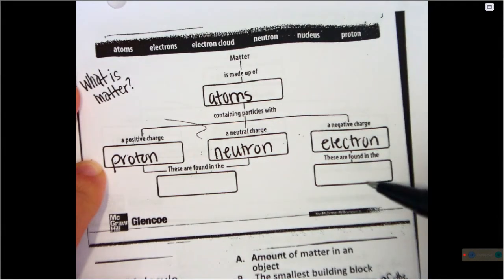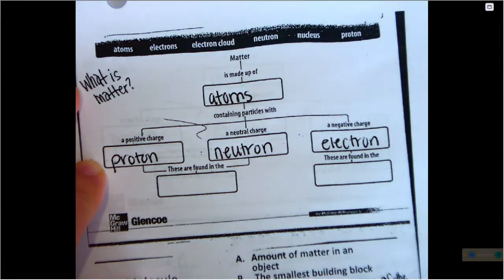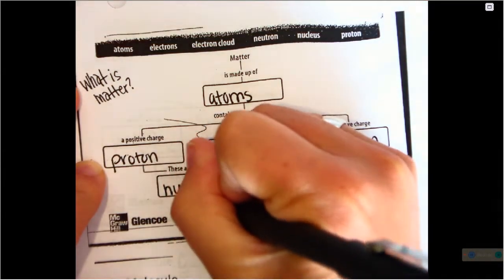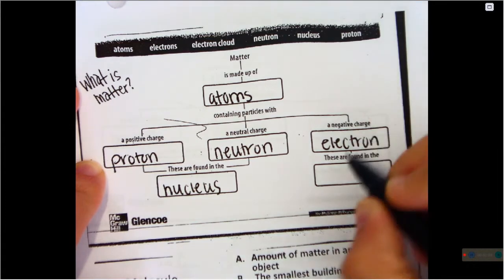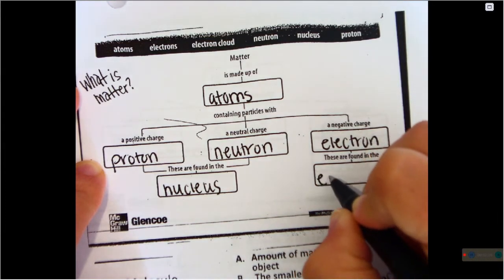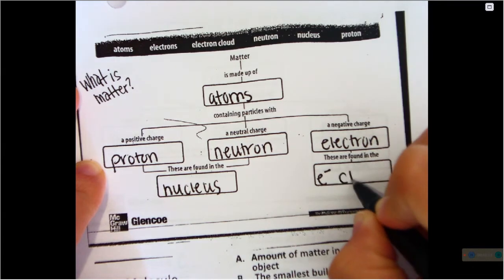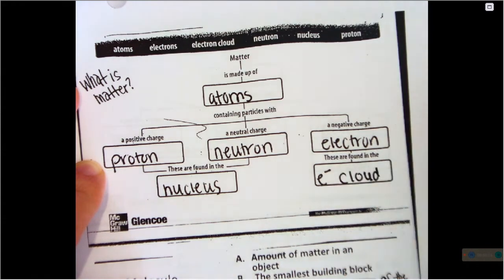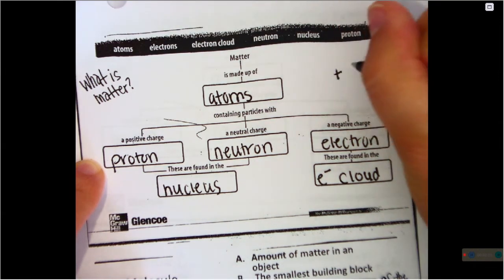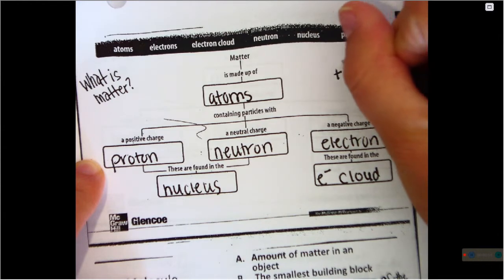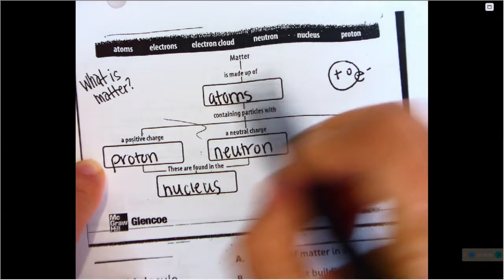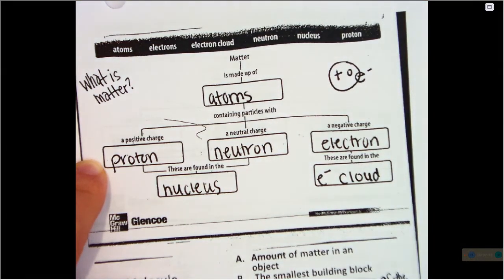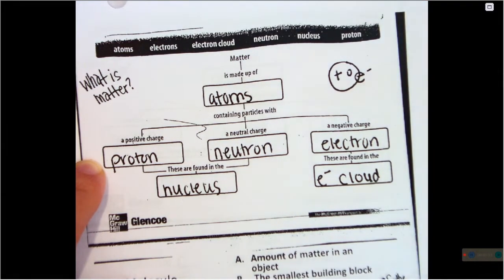Protons and neutrons are both located in the center of the atom, called the nucleus. And the electrons are found in the electron, and I'm going to abbreviate it E minus, cloud. Okay, so you've got an atom with a positive proton, a neutral neutron, surrounded by these little electrons. Now, these atoms are going to make up every single thing we talk about in this class, so it's really important to understand that the atom is the smallest unit of matter.